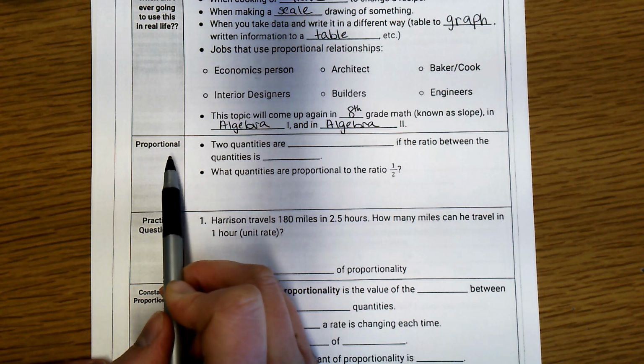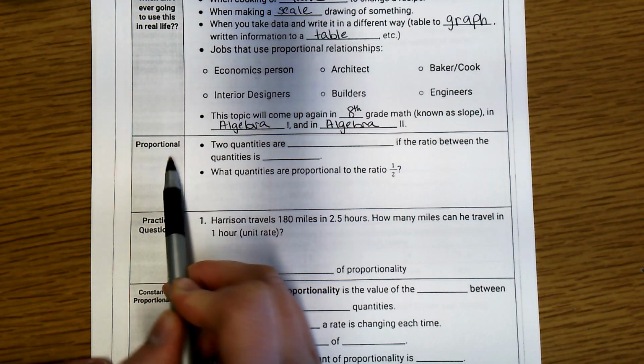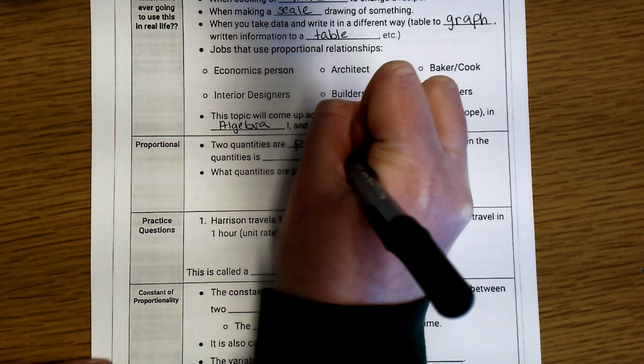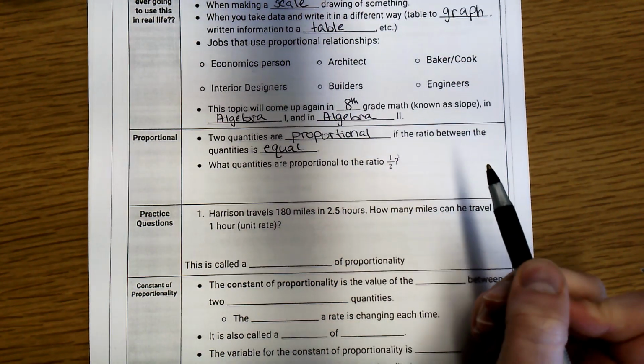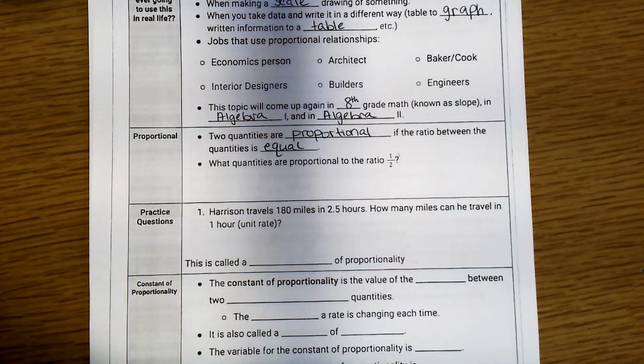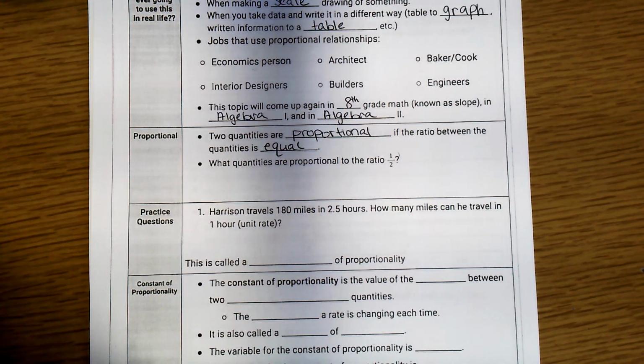Okay, let's talk about what it means for something to be proportional. So two quantities are So let's say I have this fraction 1/2. I want fractions that are proportional to 1/2. So those are going to be fractions that equal 1/2, but we use different numbers to show that.